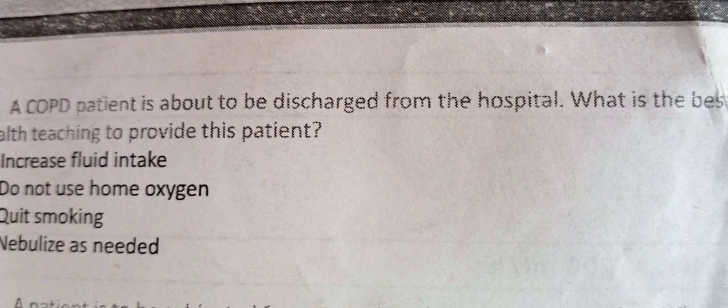The 10th question is, a COPD patient is about to be discharged from the hospital. What is the best health teaching to provide this patient? Option A, increased fluid intake. Option B, do not use home oxygen. Option C, quit smoking. Option D, nebulize as needed. So the correct option is option C, quit smoking.